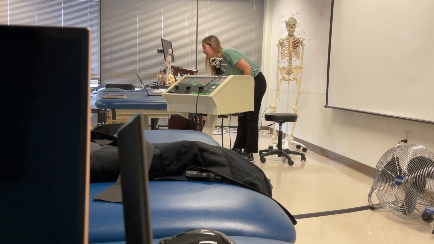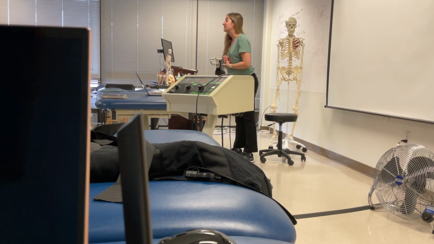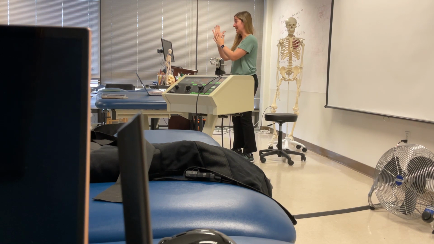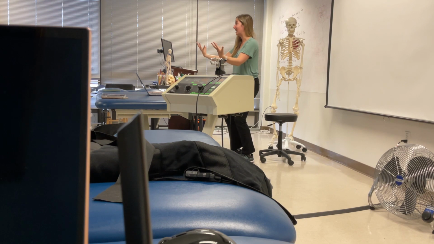So if the lateral side stops first, and the medial side continues to glide posteriorly, which way is the femur going to rotate? Internally, yes. Then to unlock the knee, to flex the knee, now the femur is going to roll posteriorly, glide anteriorly. The medial side moves first, causing the femur to rotate which way?